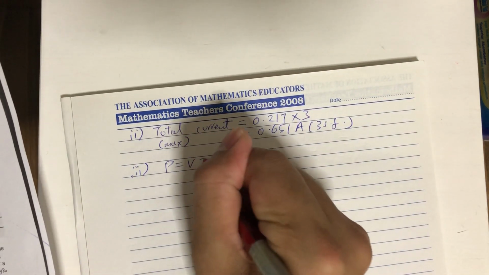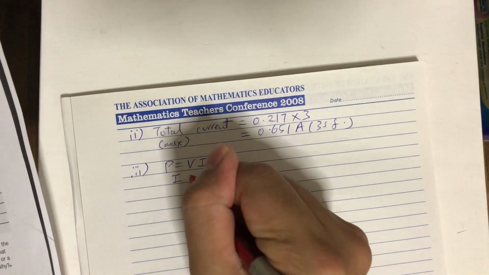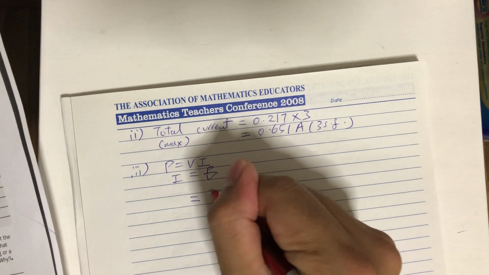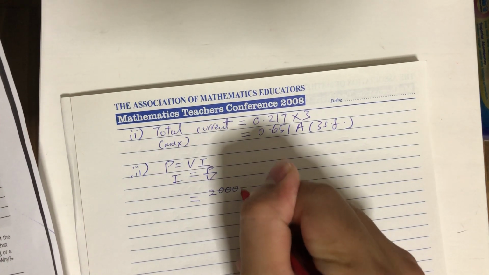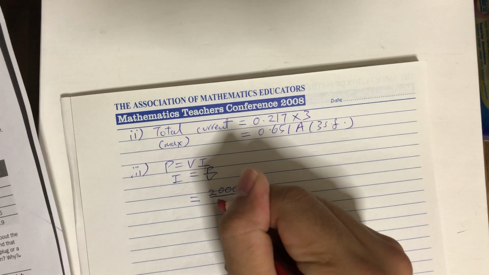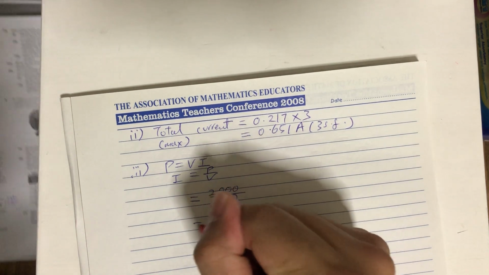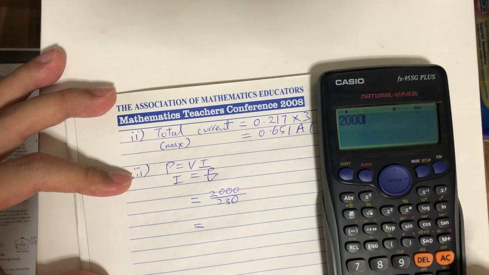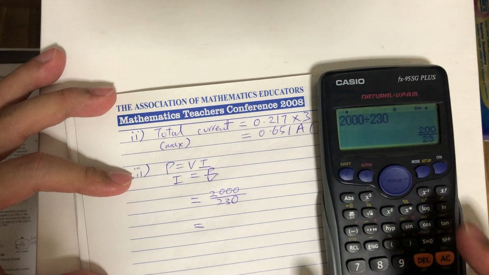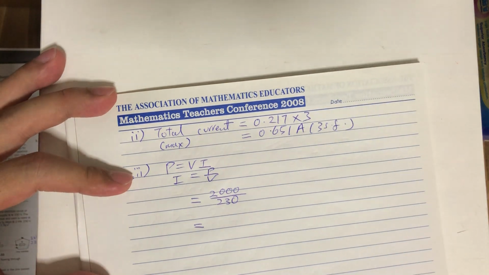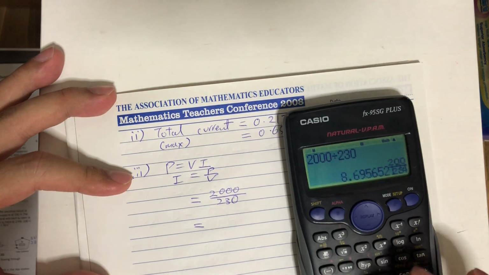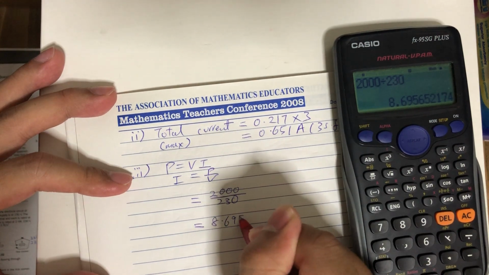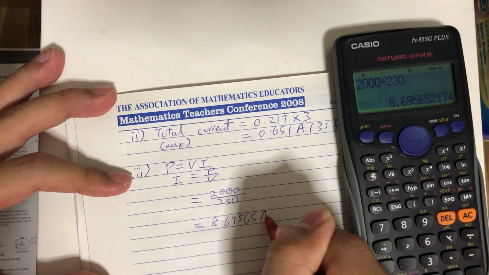Power equals to VI again, so current is P over V. 2 kilowatts means 2000 watts divided by 230 volts. 2000 divided by 230, I'll get 200 over 23, which is 8.69565 amperes.